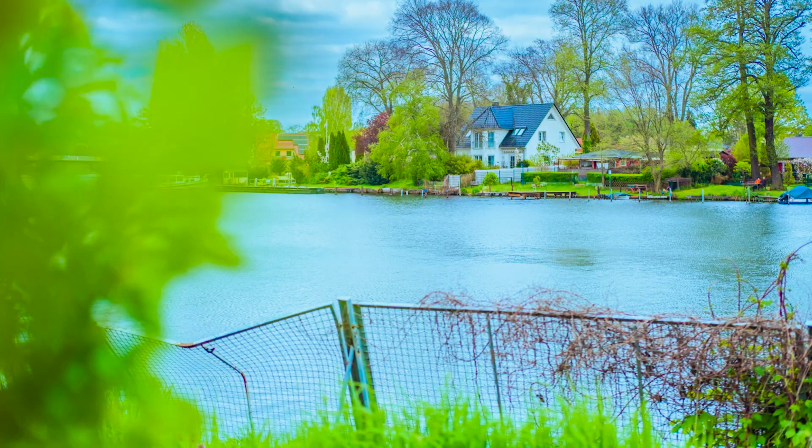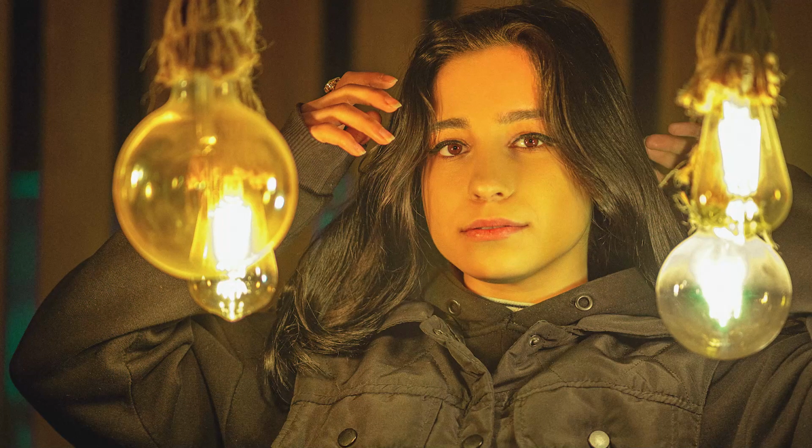And as always, to understand it better, let's see some examples. Here you can see in the left side of the picture I used plants as foreground. And in this picture I also used light bulbs for the foreground.